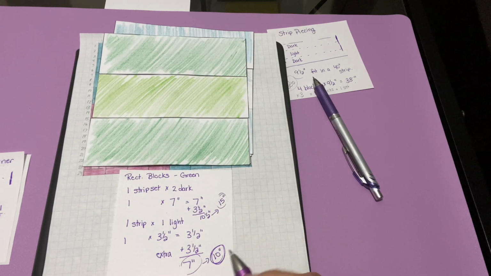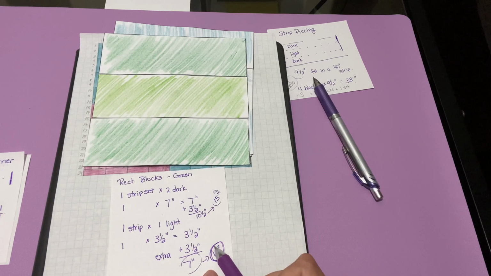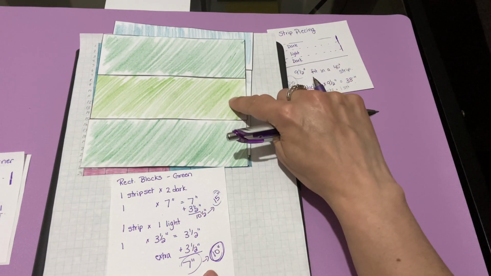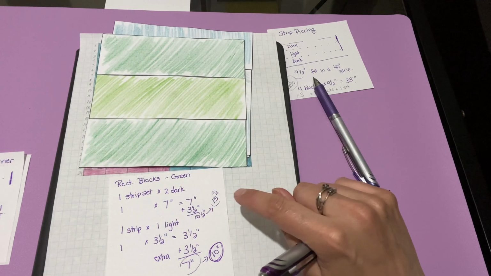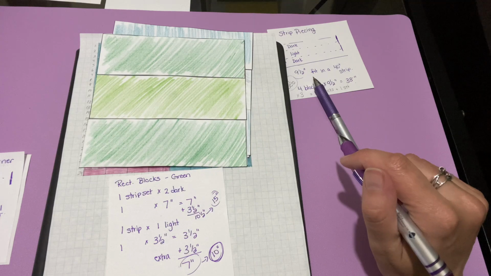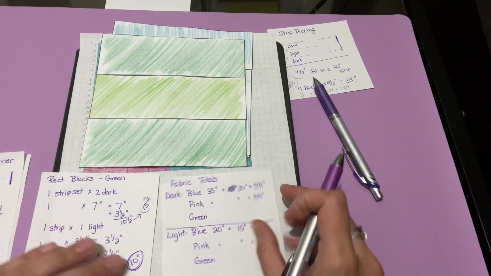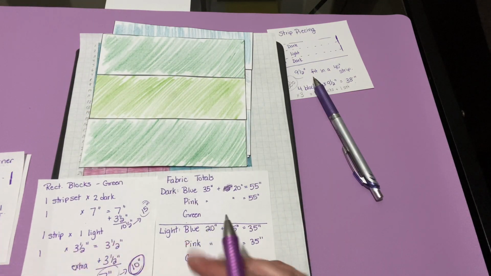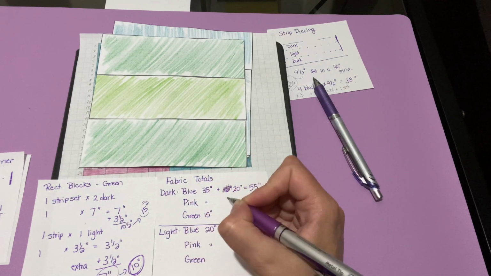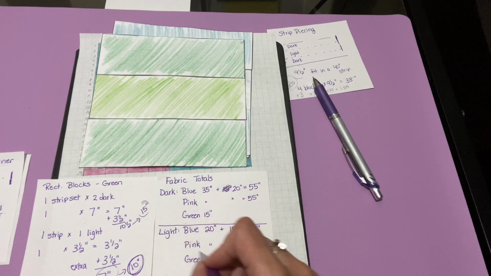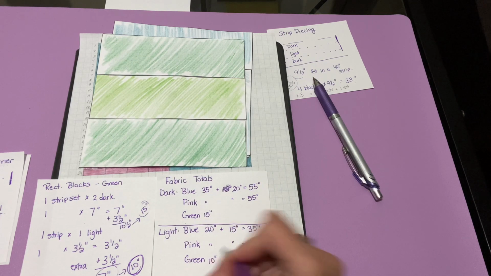So 10 inches of light green in your rectangle block and 15 inches of dark green in your rectangle block. So let's bring up the fabric total, and we'll put 15 of the dark and 10 of the light.